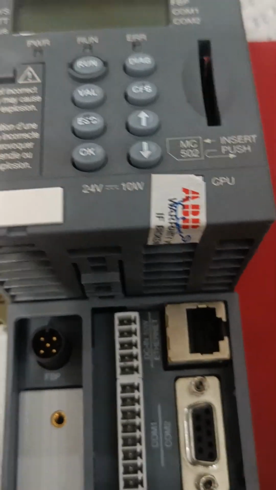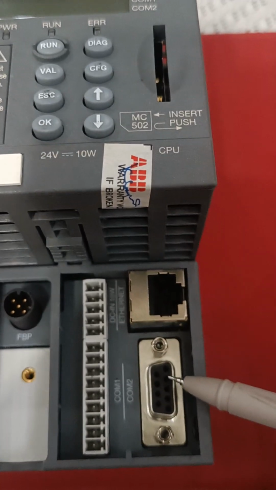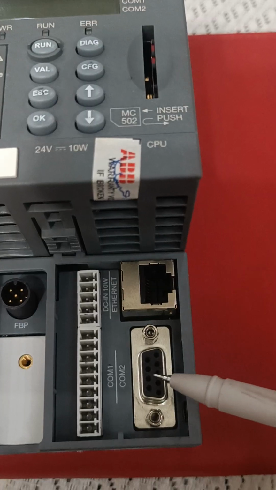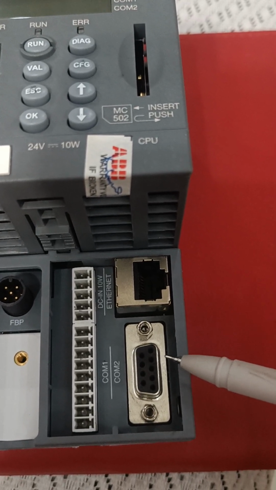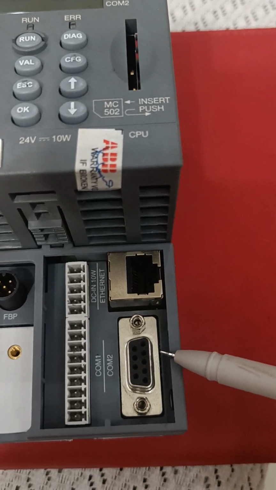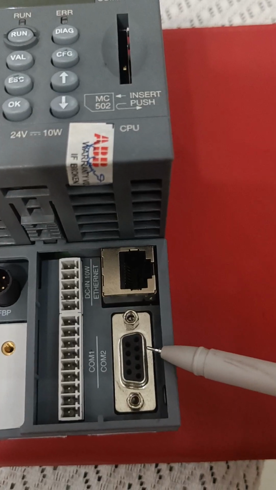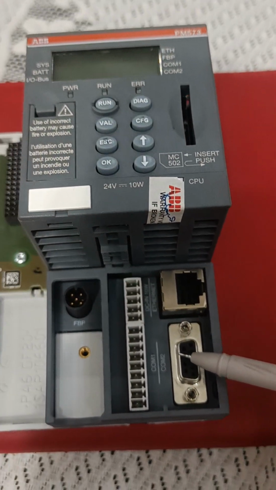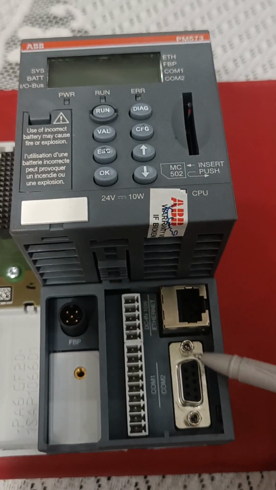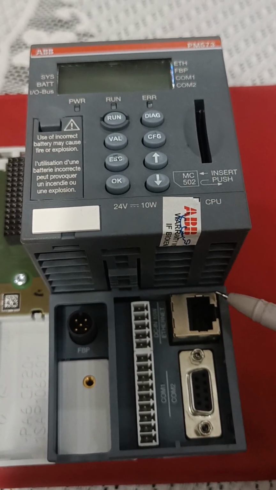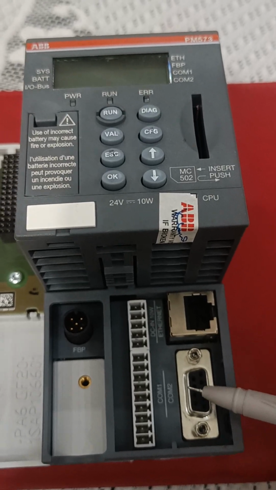Then COM2 is a serial communication port also used for programming. Tomorrow if you want to program or access the PLC, this is the port through which we give the connection. So there are two ports to access the PLC: one is the Ethernet port and the second is the serial port.